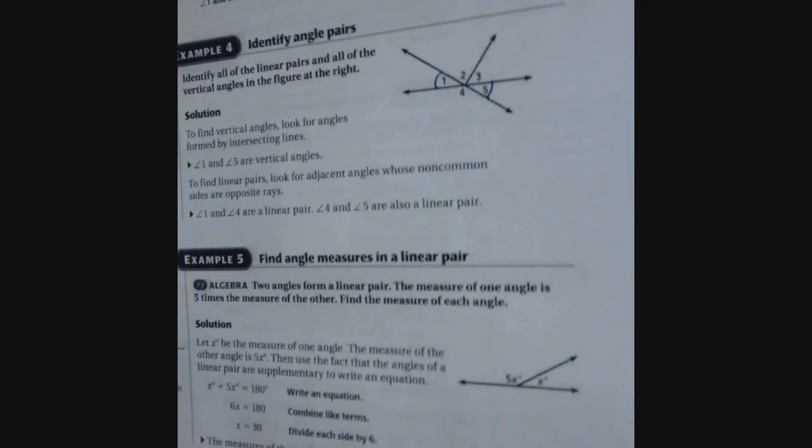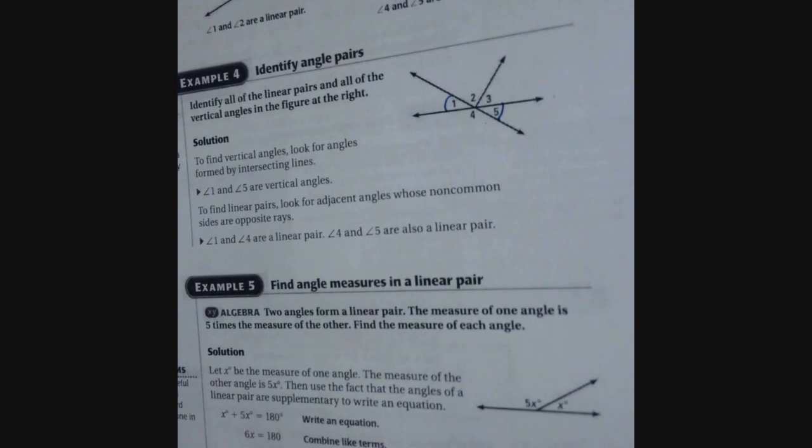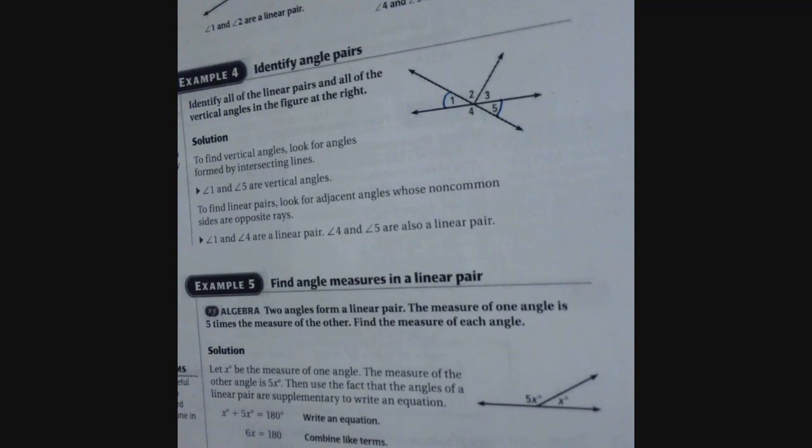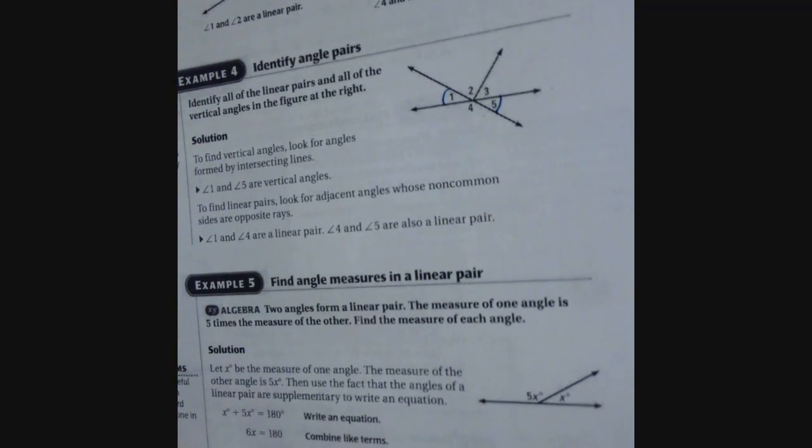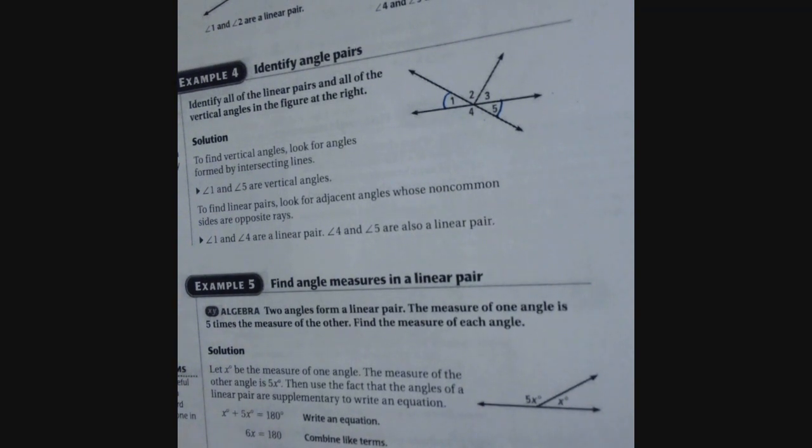Okay, so here's an example, and again we're going to work this out together. Two angles form a linear pair. So as soon as they tell you that they form a linear pair, in your mind you should say, okay, that adds up to 180. So the measure of one angle is 5 times the measure of the other angle. Find the measure of each angle.